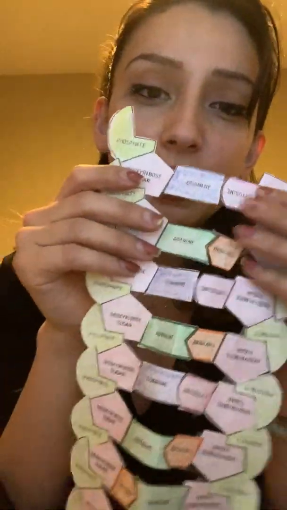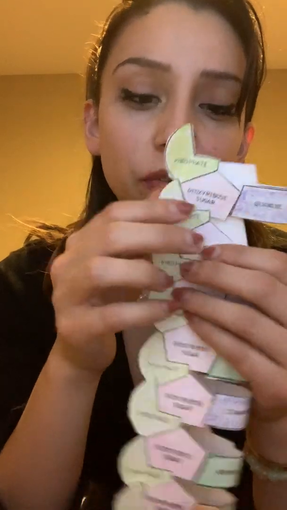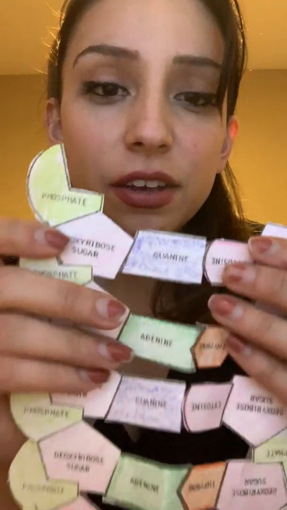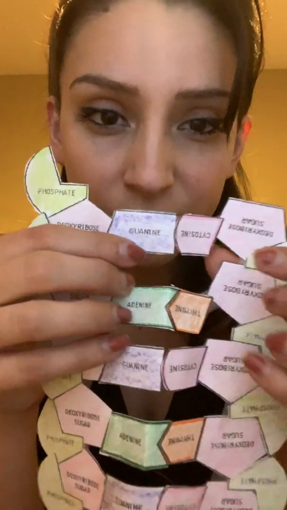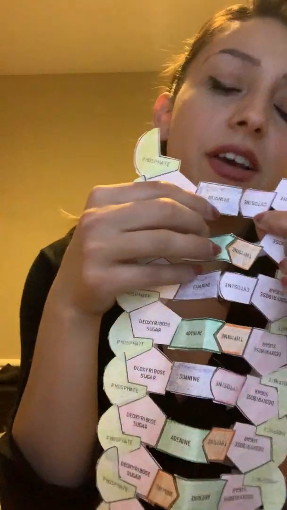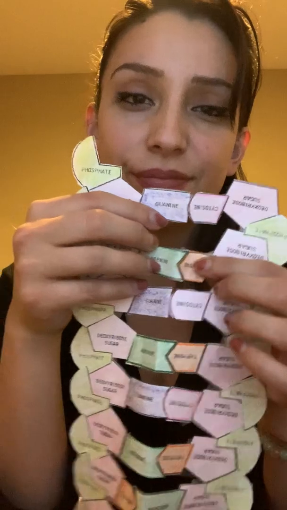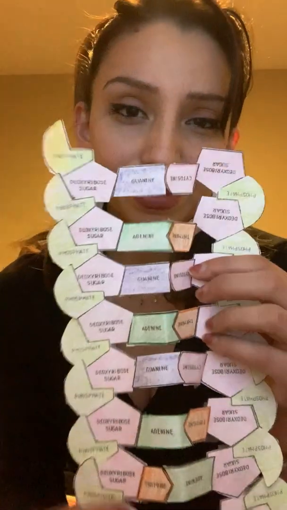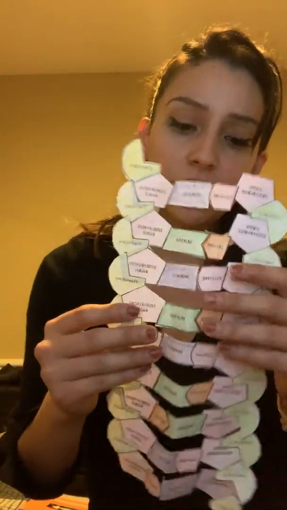So this opposite is great for the one that I just demonstrated because it's got the 5' at top and the 3' at the bottom. And at the base, it's got guanine, which is perfectly opposite of cytosine, and adenine, which is perfect for thymine, and so on. And the sequence continues.